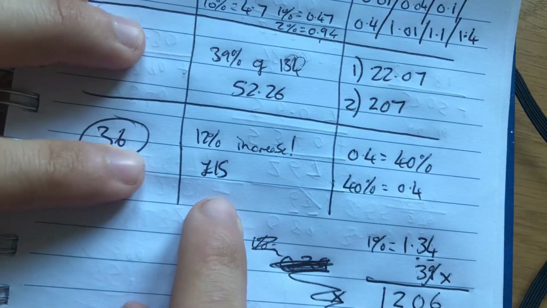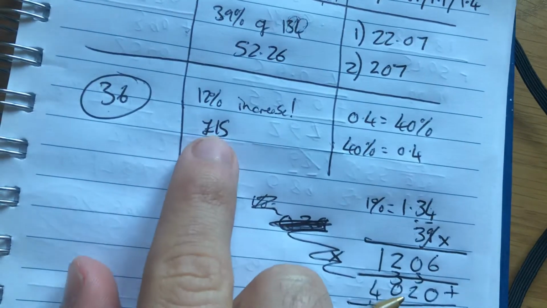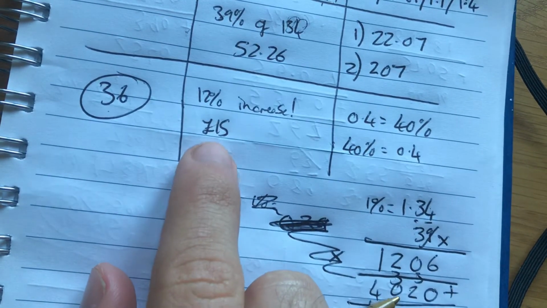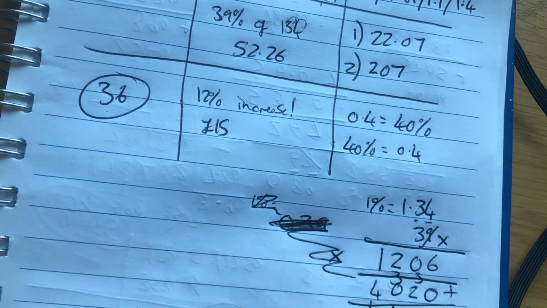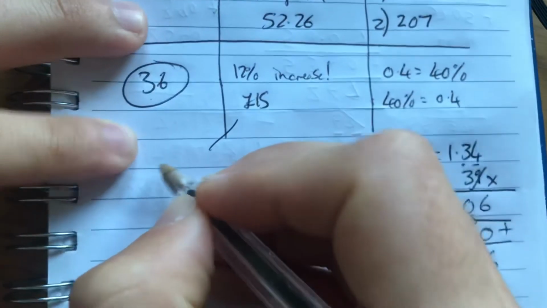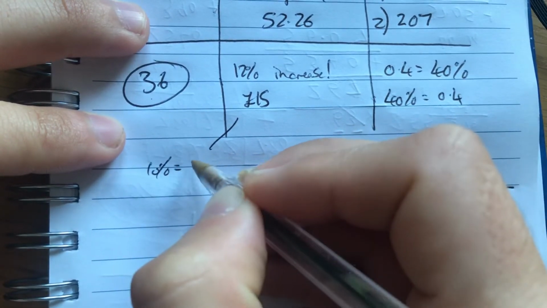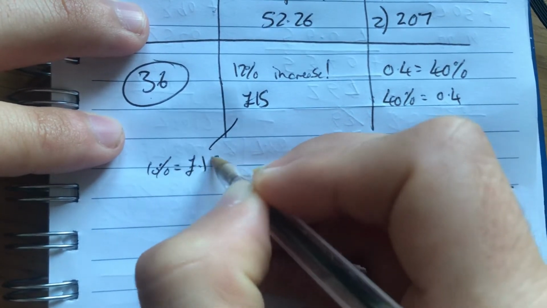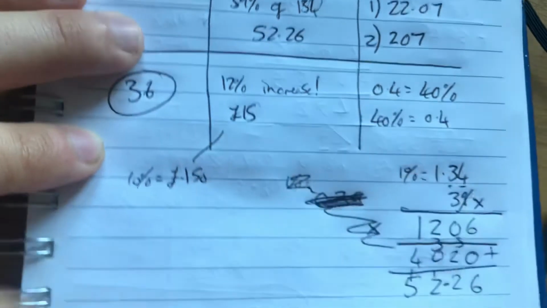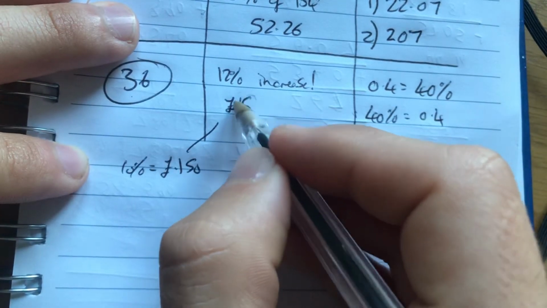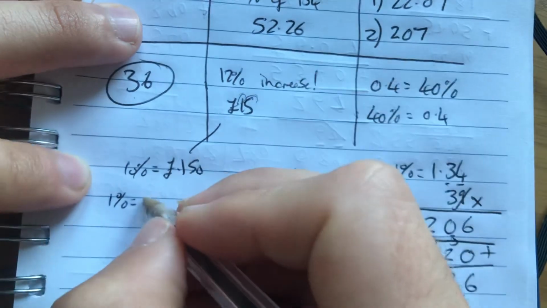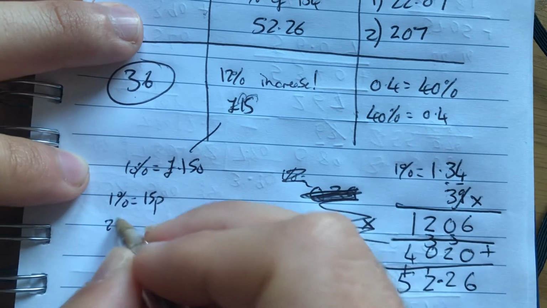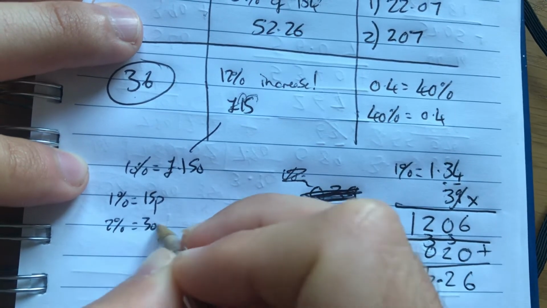12% increase. Alright, so we need to increase £15 by 12%. So we need to find 12% first, and then add it on to 15. So 10% is £1.50. Remember, you divide by 10. 1% divided by 100 is 15p. So 2% is going to be 30p.